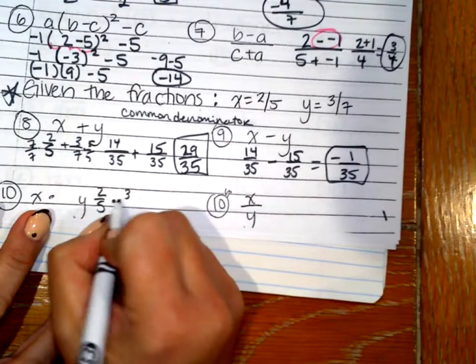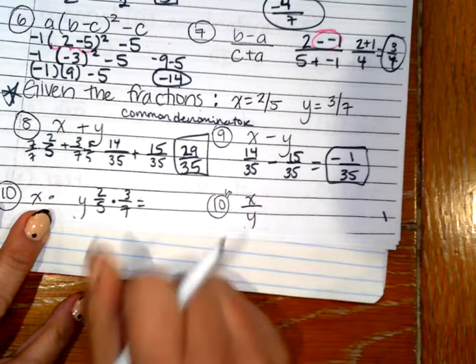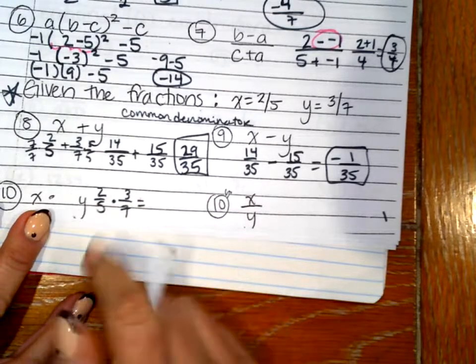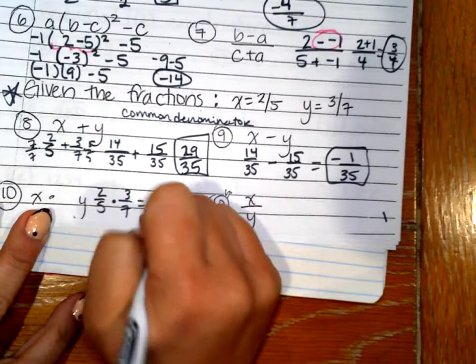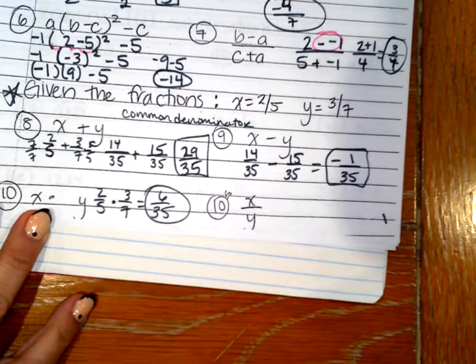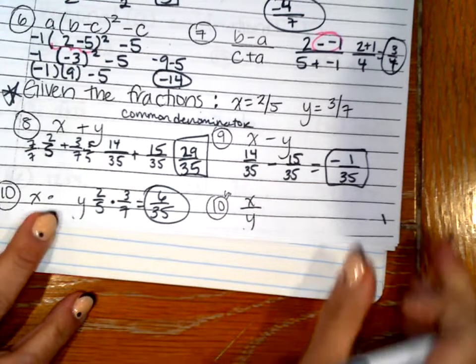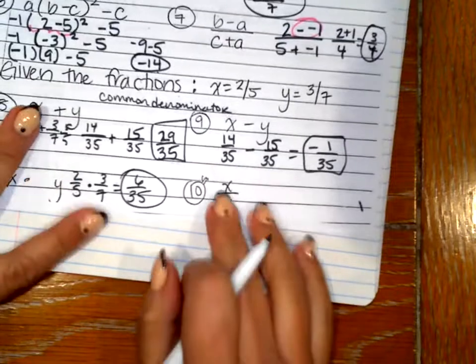2/5 times 3/7. I think multiplication is the easiest. You just multiply straight across. So, 6/35. And then division. I know this one gets a little bit confusing when it's like this.